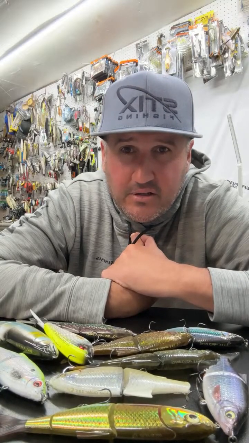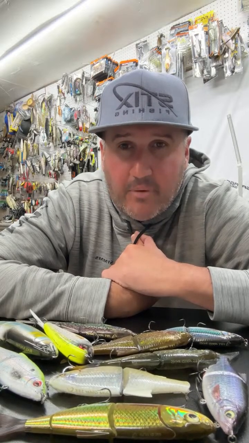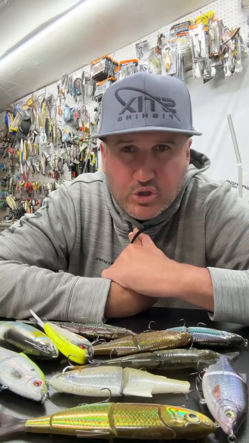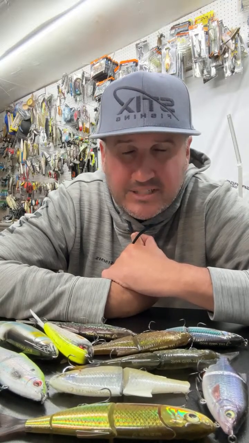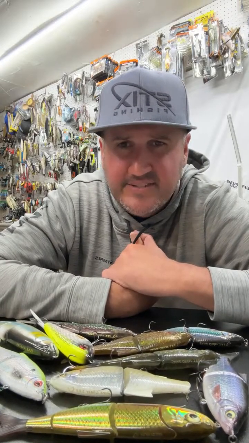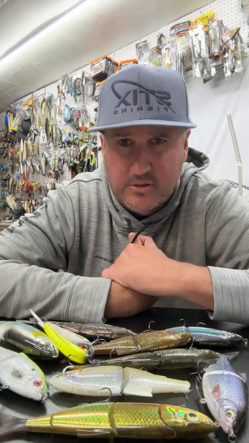Are you going to get some more colors, is what you said, Rob. I may add a shad pattern to the BSE or a more translucent bluegill color, but to get the consistency and texture right, to where it collapses really good and sinks perfect, the color run was limited. But we'll see. I'll talk to him about it.